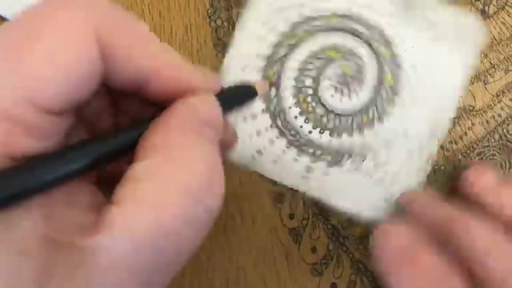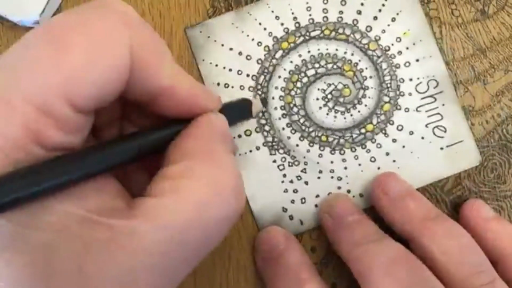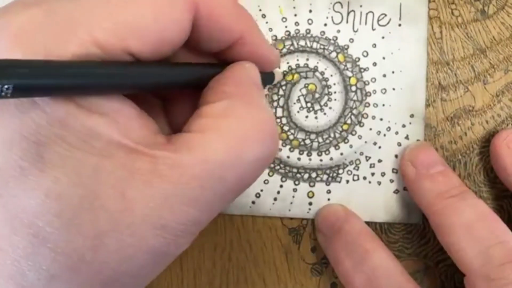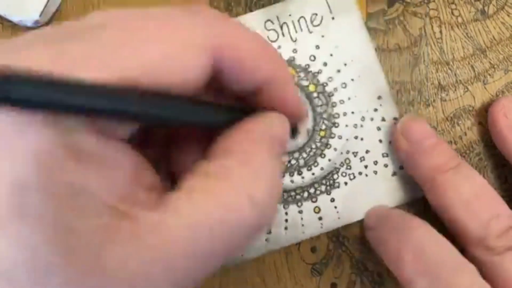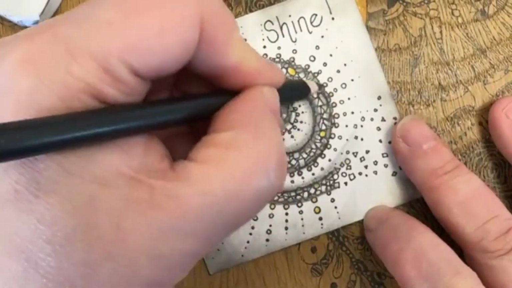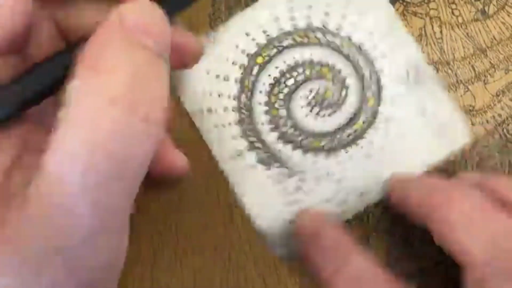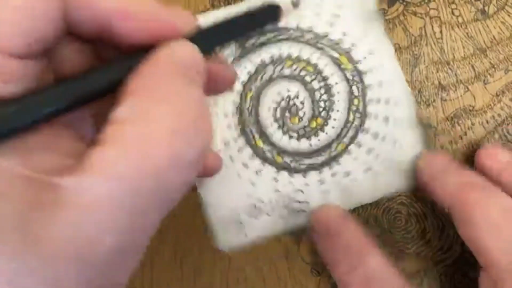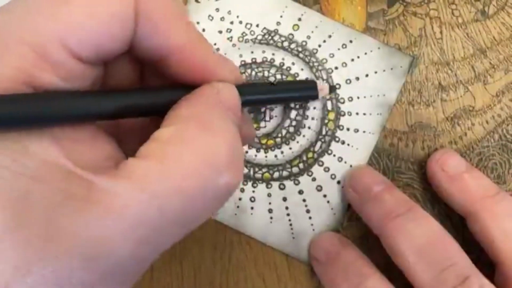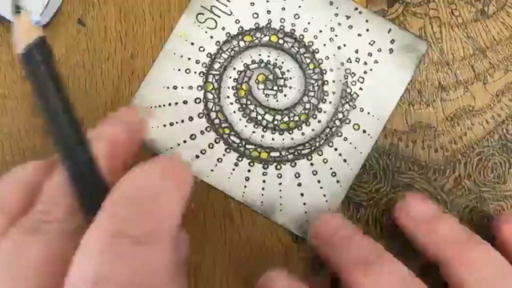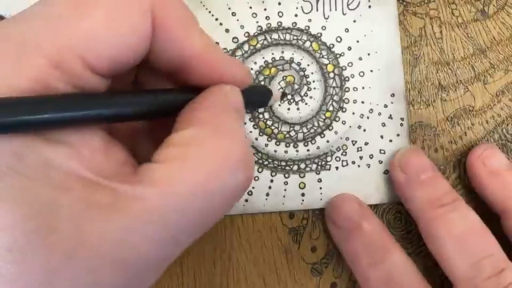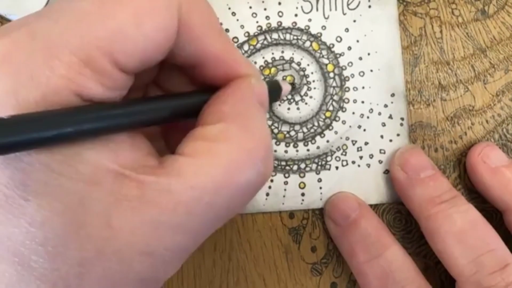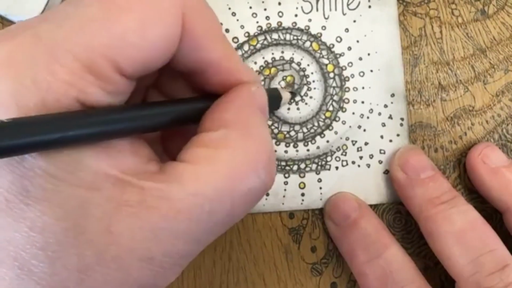See how it just comes along. And similar on the outside, not as heavy though. I just want it to blend in along with the graphite there. Okay. So just nice to see how that works in the middle there. A bit of a swirl going on.